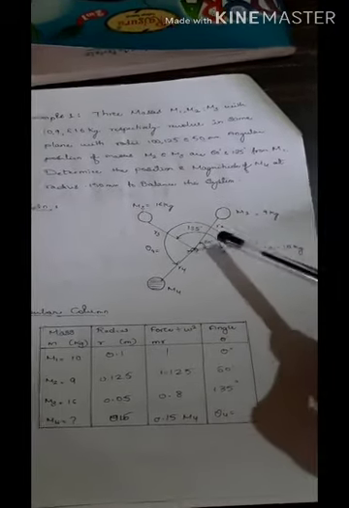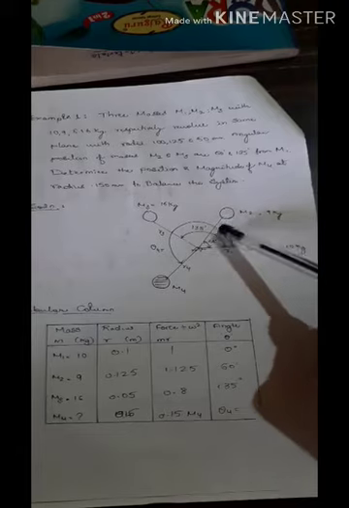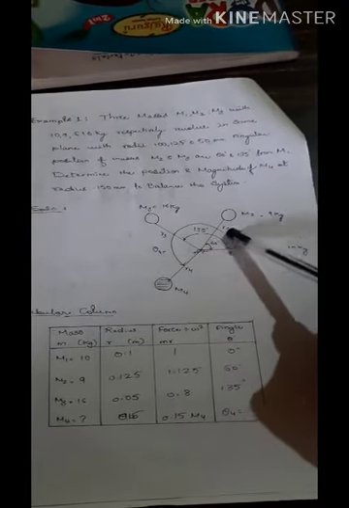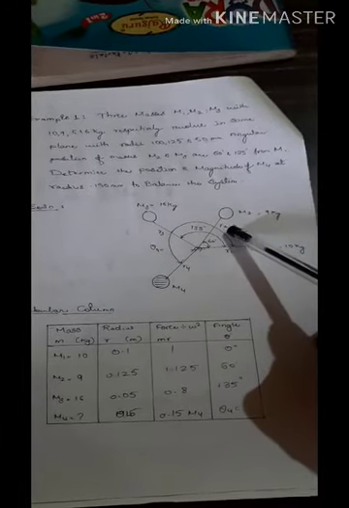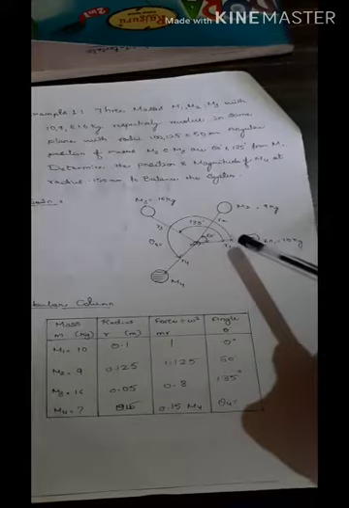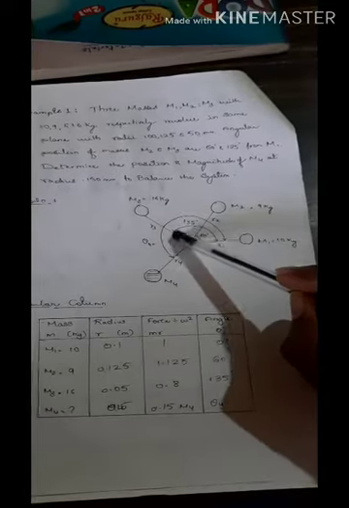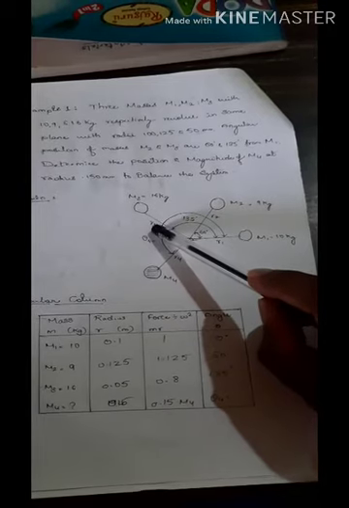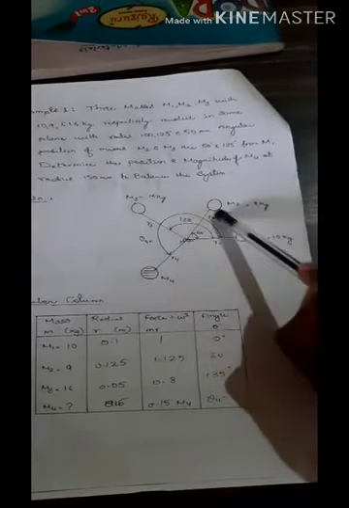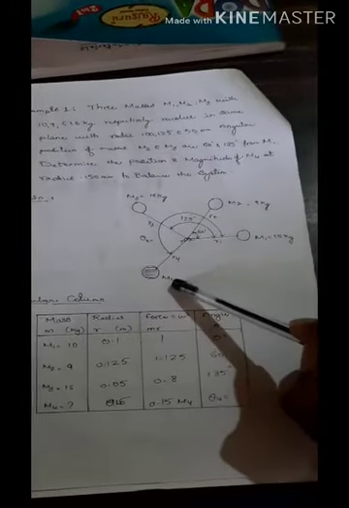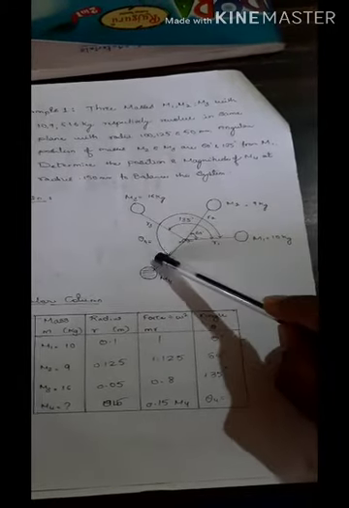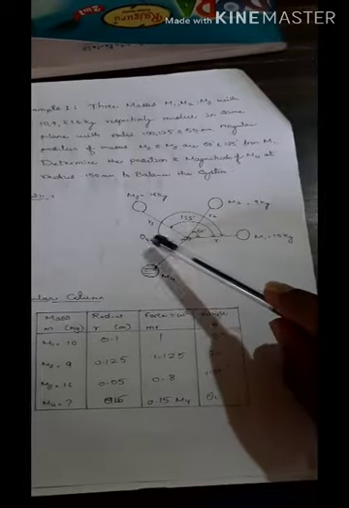And next is mass 2. From mass 1 to mass 2 is 60 degrees, so mass 2 is at 60 degrees. Mass 2 is 9 kg with r2. And mass 3: from mass 1 to mass 3 is 135 degrees. So mass 3 is 16 kg with corresponding r3. In order to balance these three masses, we have to introduce one more mass m4, which has some angle. We don't know what the angle is. We have to find this angle.